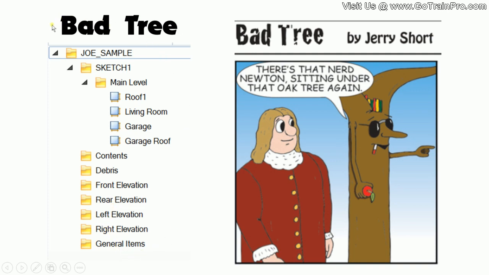It's like this adjuster just wrote the estimate tree as they went along, thinking, hey, what do I need to add in? Oh yeah, I forgot, I got some roof items here. I gotta do some stuff in the living room. Oh yeah, then I worked on the garage. So it's like no consistency or no good flow to that estimate tree.